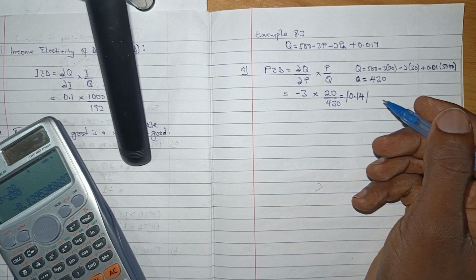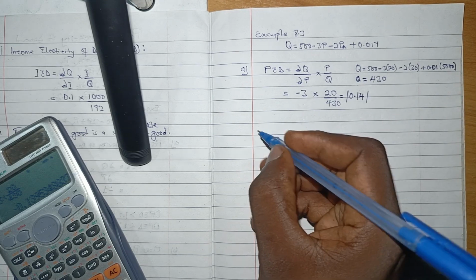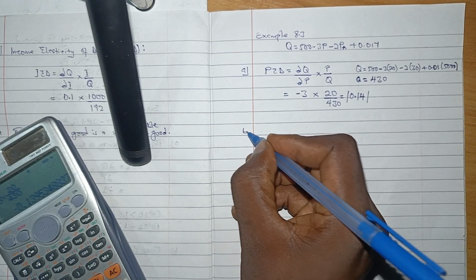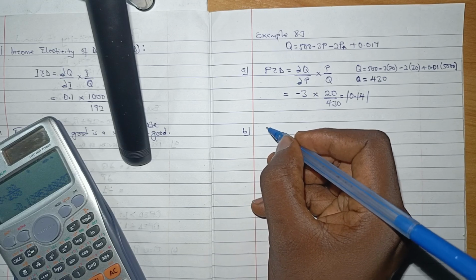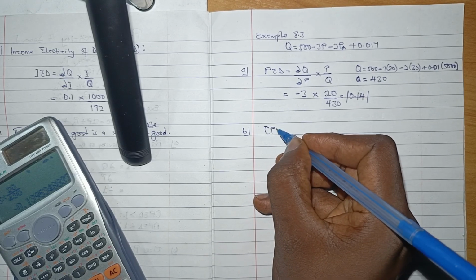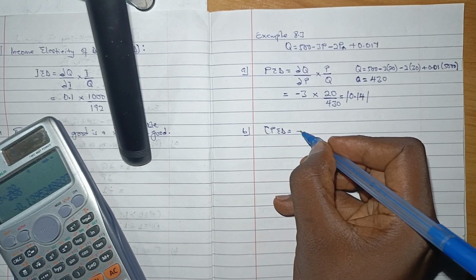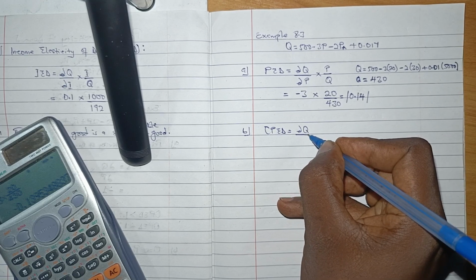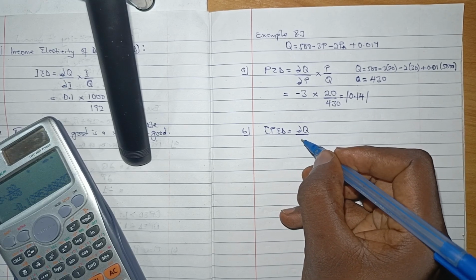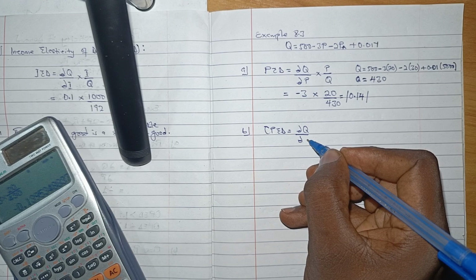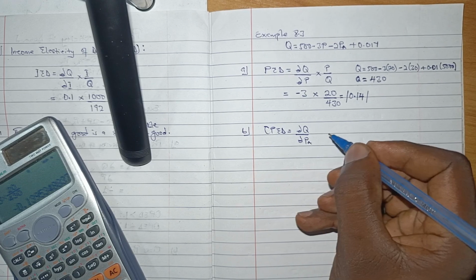We are not told to explain, so we move on to B. B is cross price elasticity of demand. So delta Q over delta PA, right? PA is for the related good.